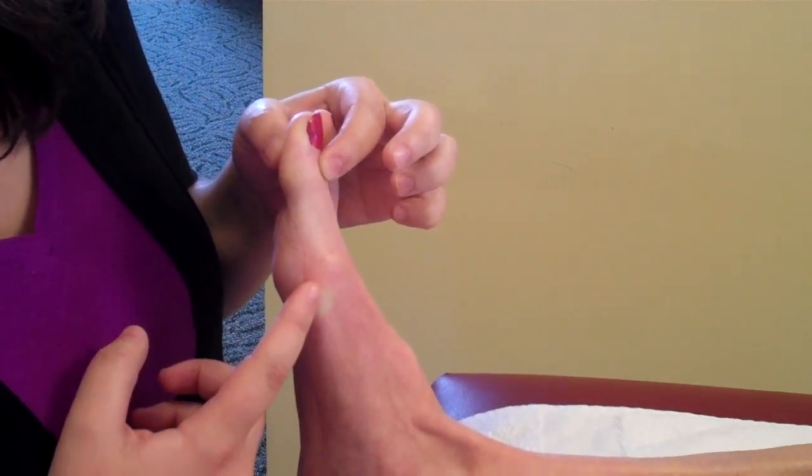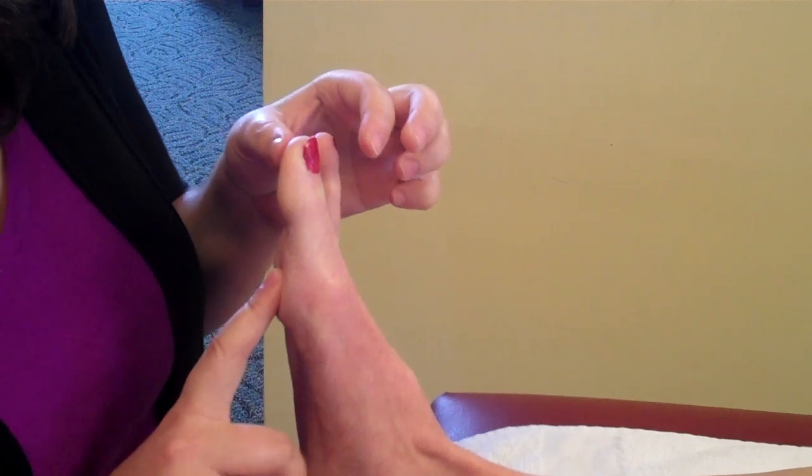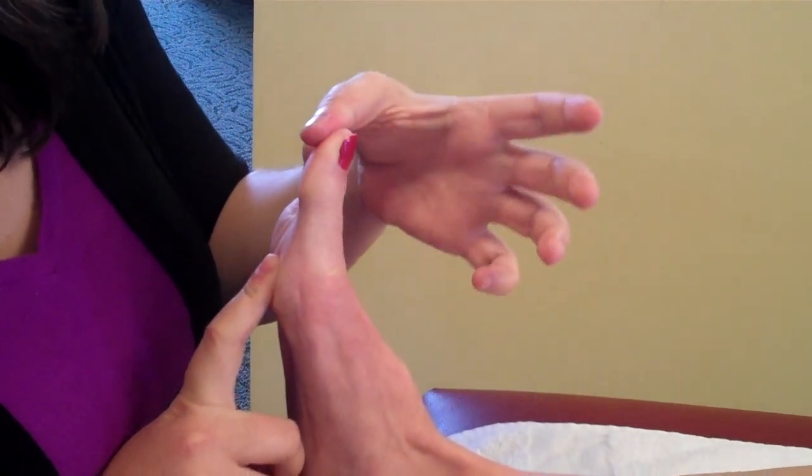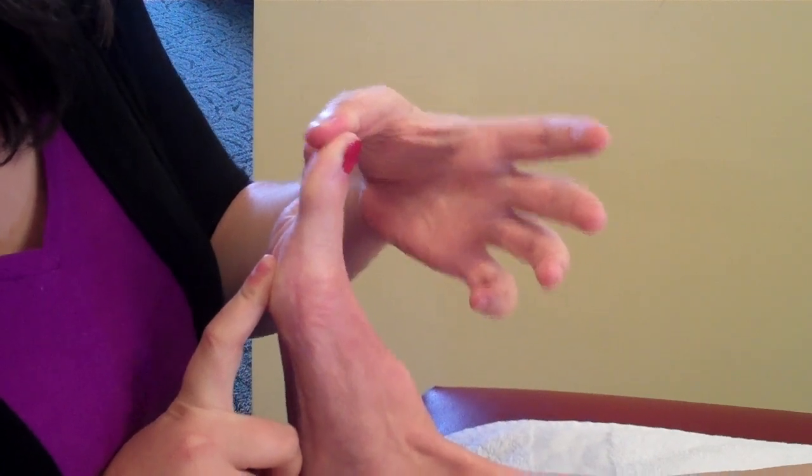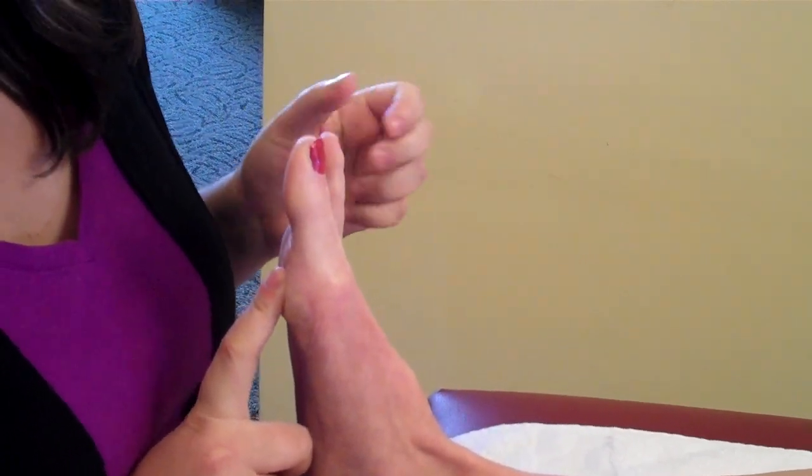If it's sesamoiditis, they'll typically complain of pain underneath the foot here, but as far as range of motion goes, they'll be able to go pretty far up, which is the same as the hallux valgus.